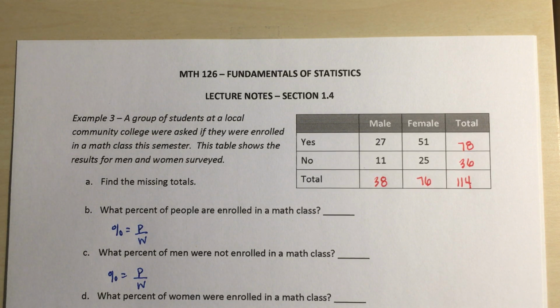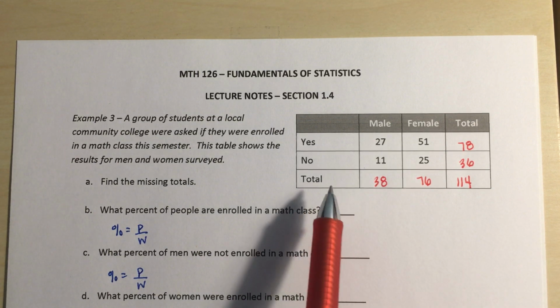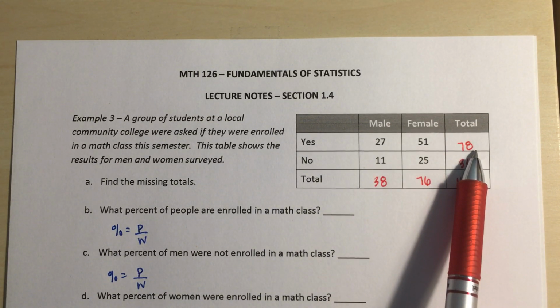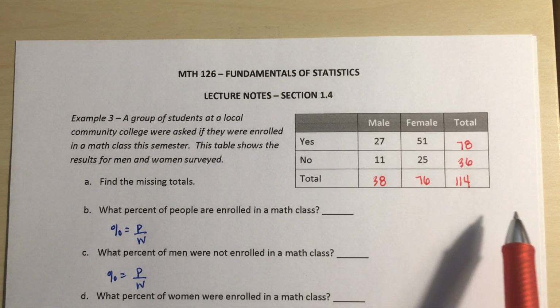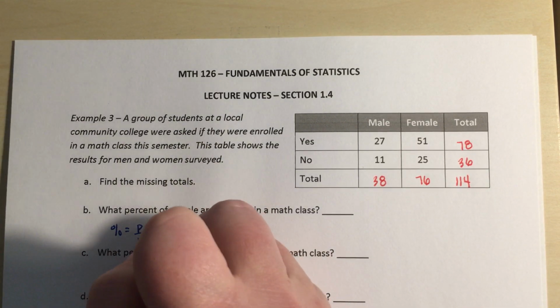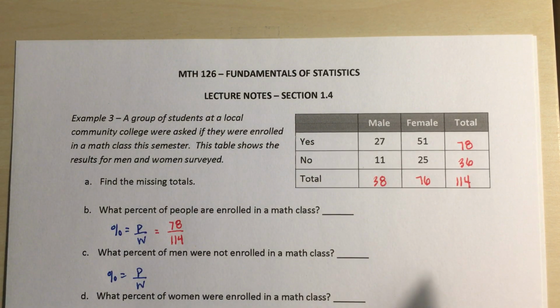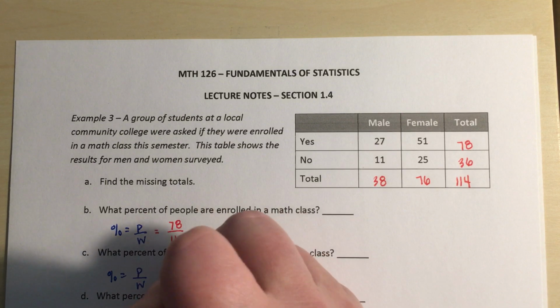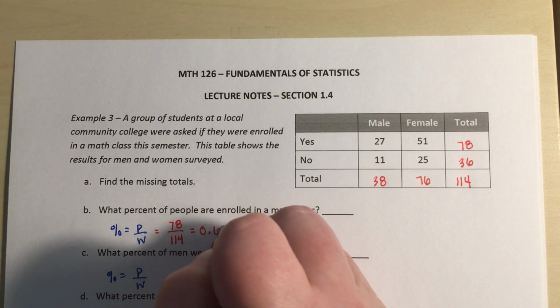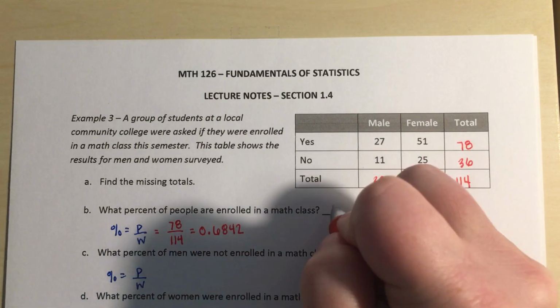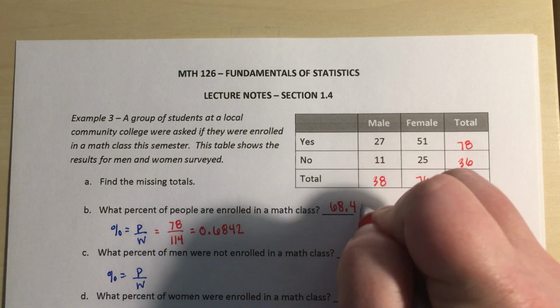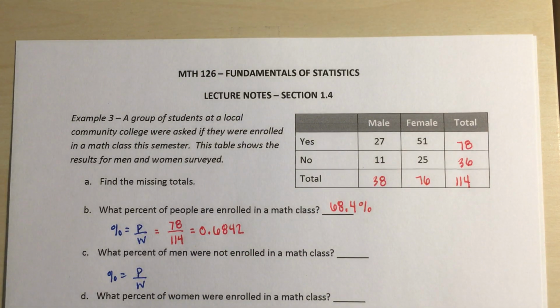What percent of people were enrolled in a math class? Well, how many people were enrolled in a math class? That's going to be the yes. We have 78, so that's our part, and then our total is 114. So 78 divided by 114. The total number of people was our whole, and the part was the number of people in our math class. This divides to give us 0.6842. Again, we're going to write it as a percent rounded to a tenth.